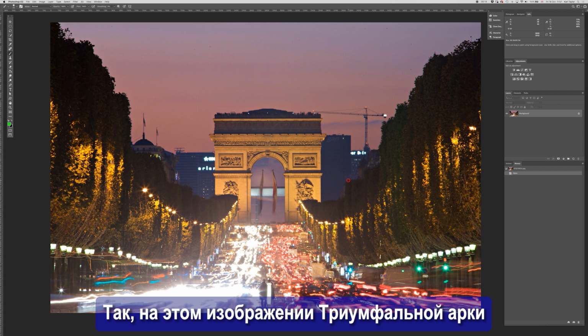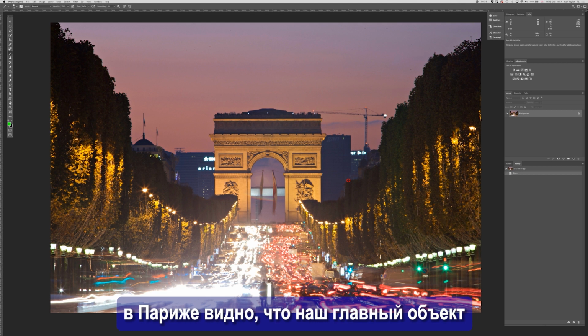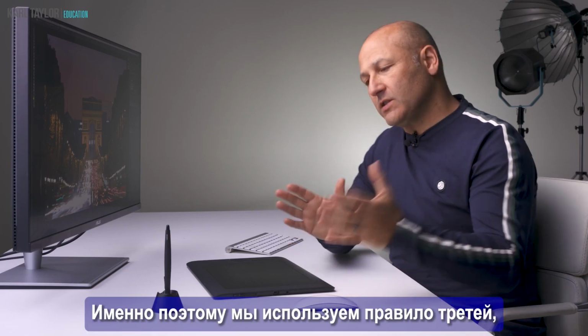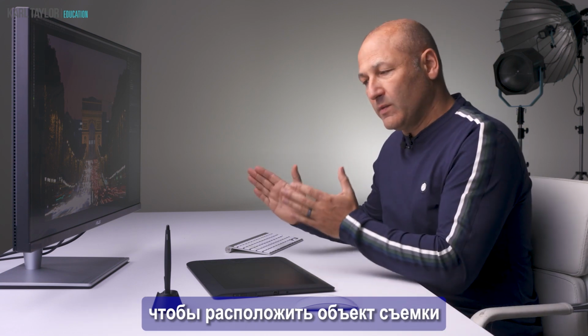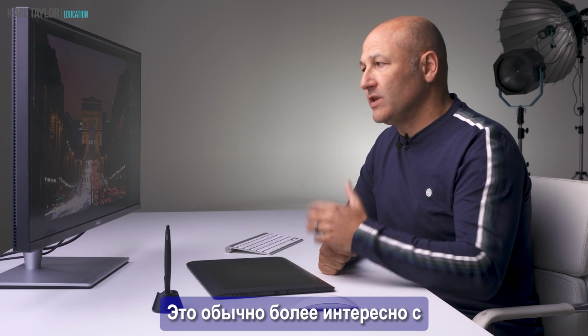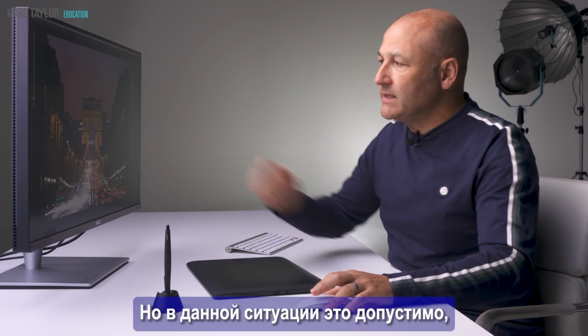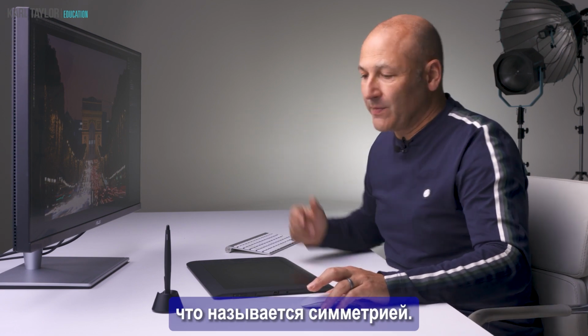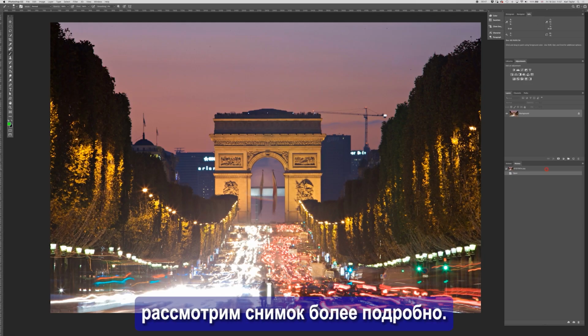Now, in this image of the Arc de Triomphe in Paris, you can see that our main subject is exactly centered in the photograph. Now, normally, that's not actually a good idea. This is why we use the rule of thirds, so that we can put our subject off to one side, away from the center. It's usually more visually interesting. But in this situation, it's acceptable because we're using something called symmetry. Let's just explore that and take a look at the shot in more detail.